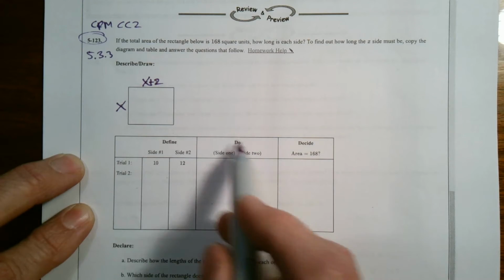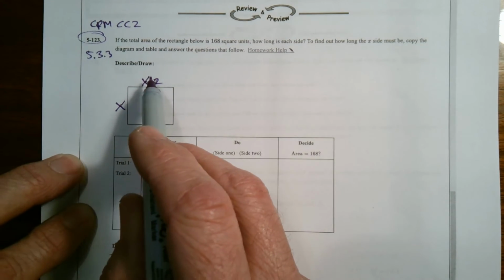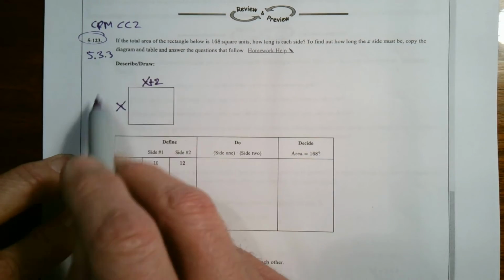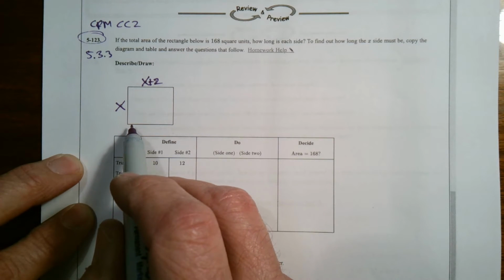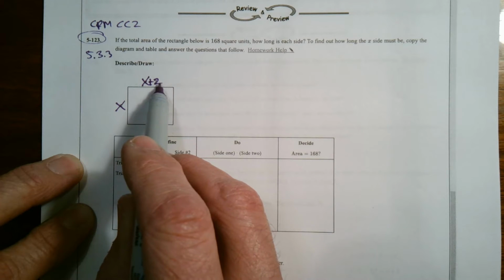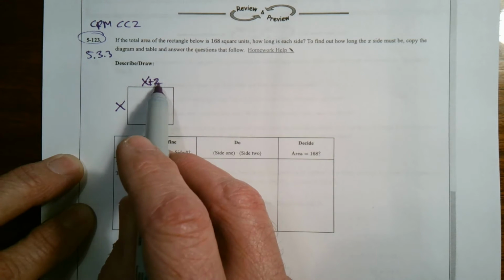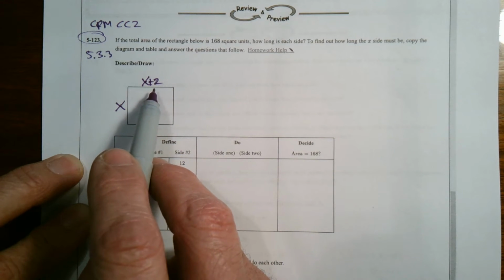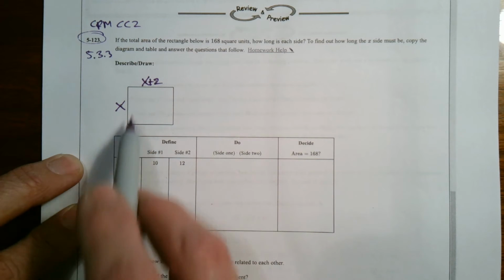And if I look at the table, this is normally the 5D process. The first thing you would do is draw and describe what you have. So what we have is a rectangle. One side is x, and one side is 2 units longer than the other side.